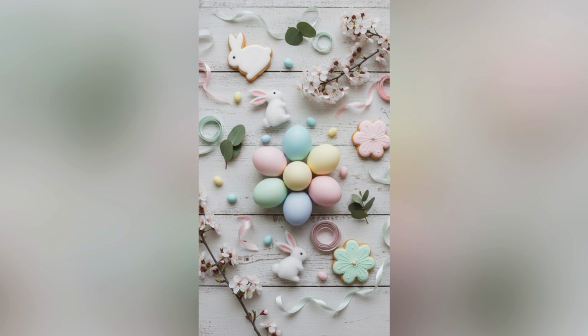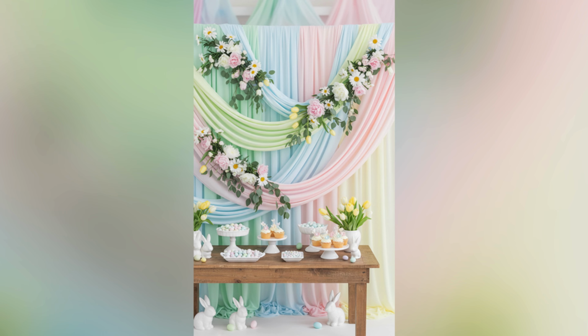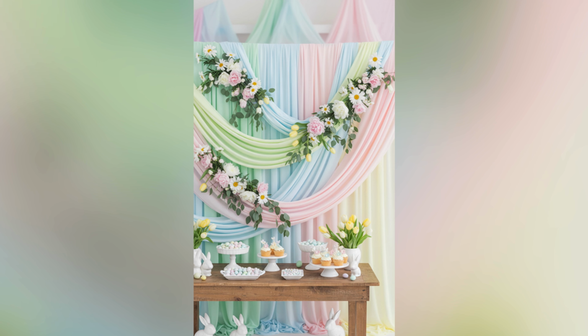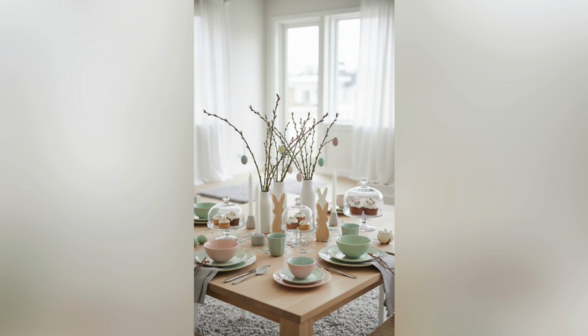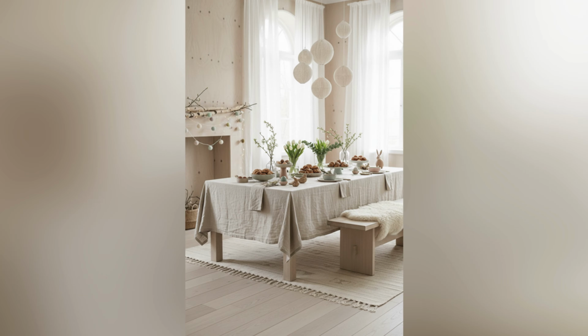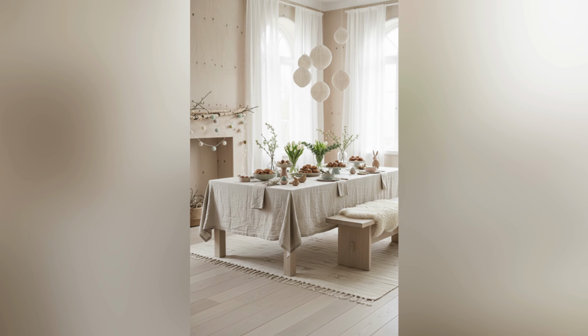How do I create a kid-friendly Easter party setup? Designate a fun zone with craft tables, colouring sheets and playful decor. Use bright colours, bunny themes and interactive activities to keep kids engaged. When kids are entertained, the entire party flows more smoothly.